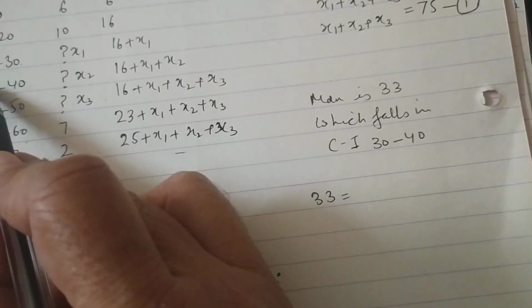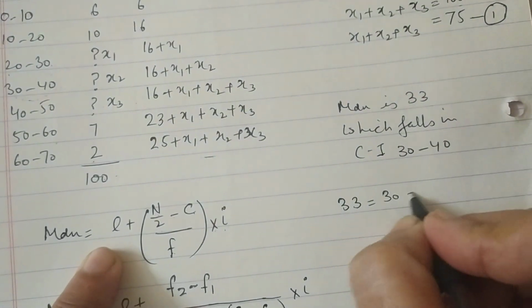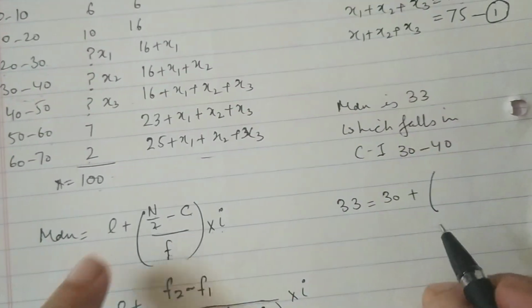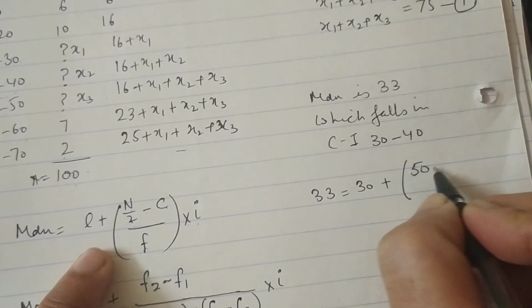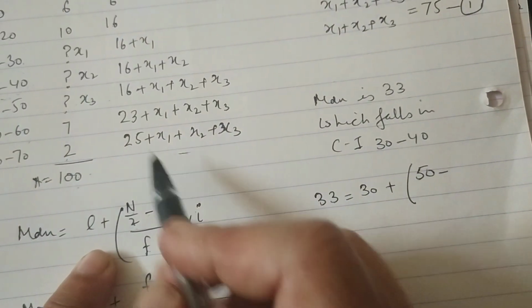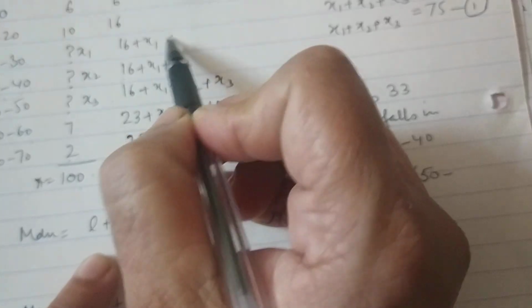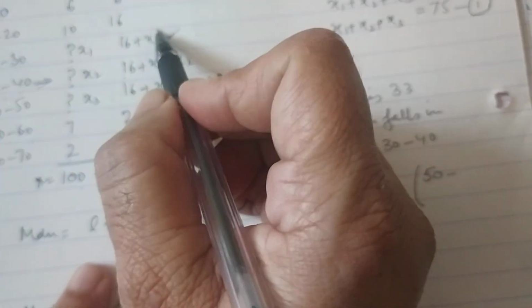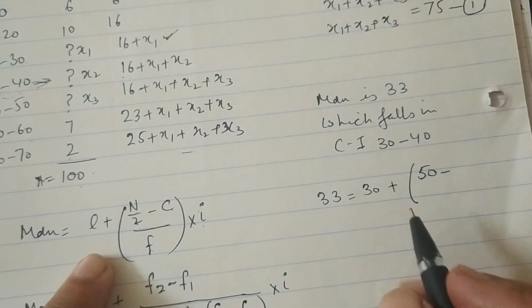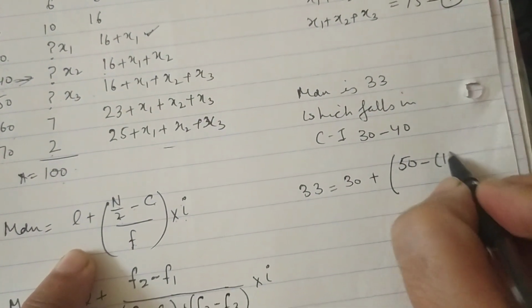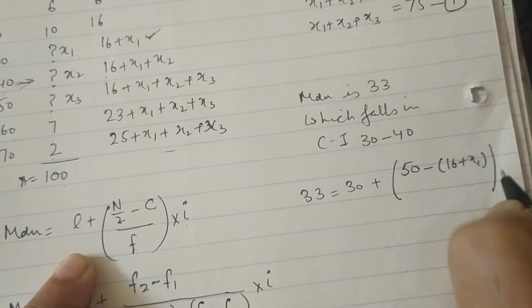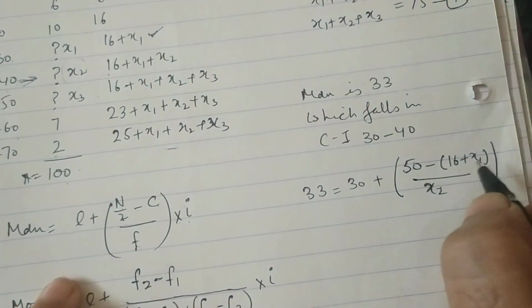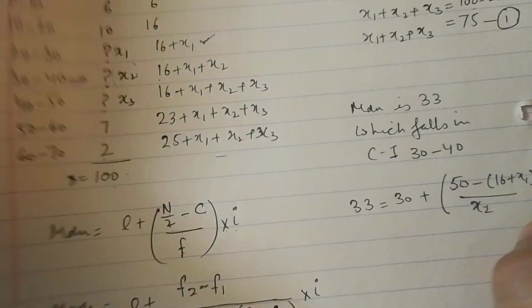Now lower limit of this class interval is 30 plus n by 2, n is 100, so n by 2 is 50, minus C, C is the cumulative frequency of the previous class interval of the class interval in which median falls, divided by F. F is this frequency x2 and class size we find that this is 10.